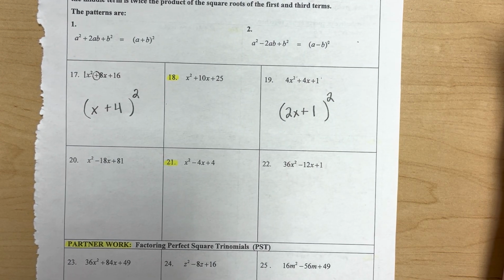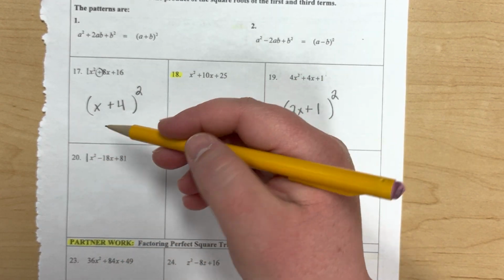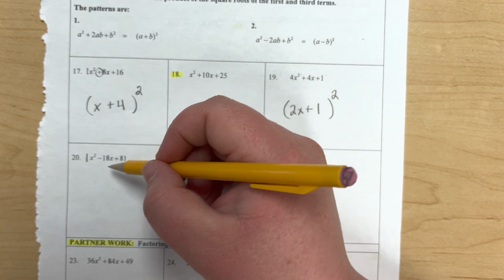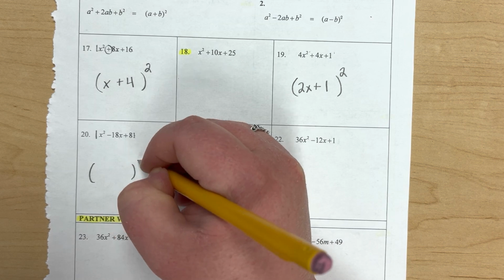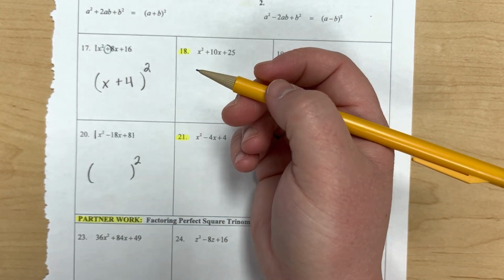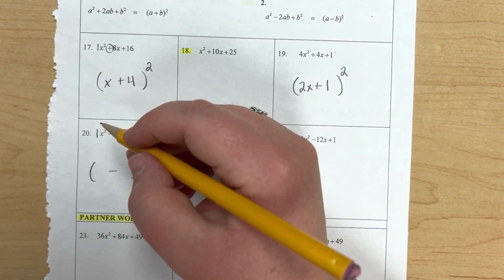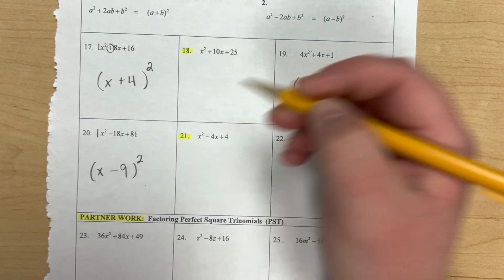Number 20. Same idea. Invisible 1. The square root of that is 1x. The square root of 81 is 9. 1 times 9 is 9. Times 2 is, in fact, 18. All right. Perfect square, or squared binomial here. This time, the b term is negative, so you're going to have minus in the middle. The square root of 1x squared is just 1x, and the square root of 81 is 9.